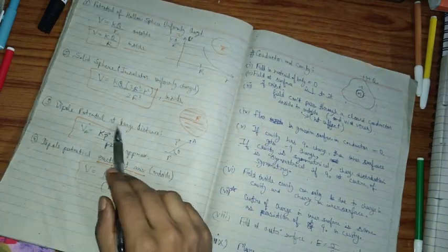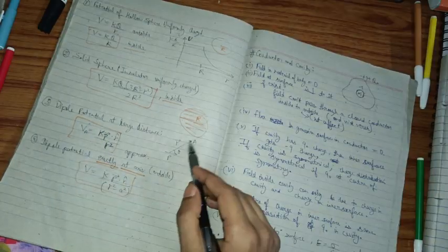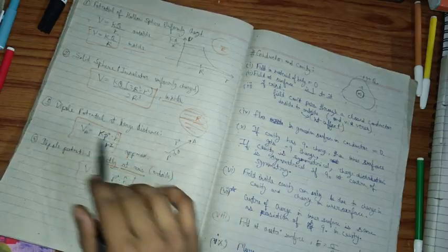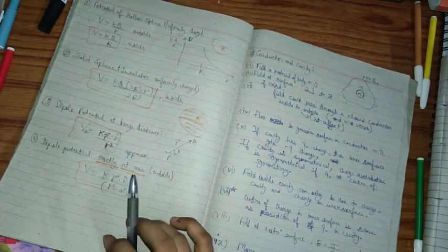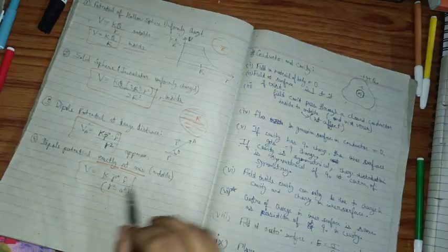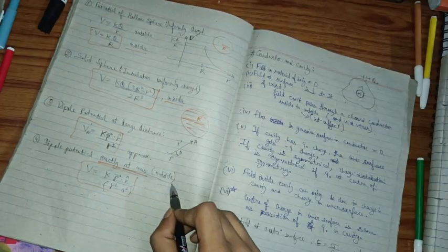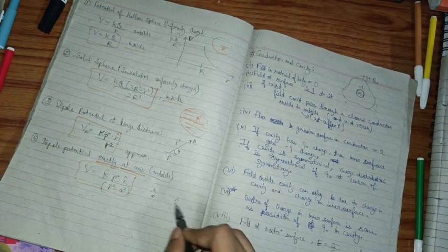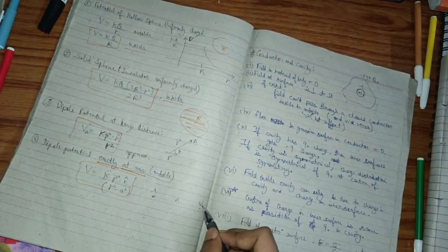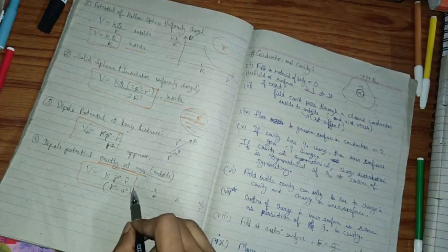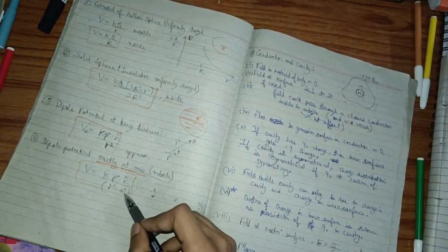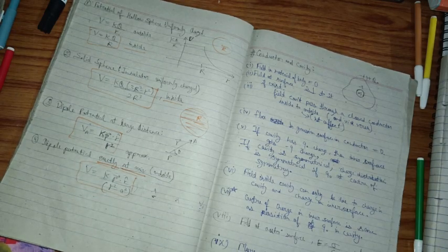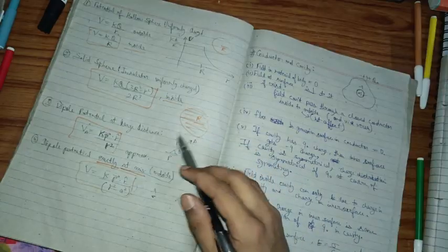And the potential due to a small dipole at a large distance would be given by k p dot r cap divided by r square. This is an approximate formula. If you want to find the exact potential, I have the formula for the potential on the axis outside: for a dipole with minus q and plus q, at any point P outside on this axis, I can find the potential by this equation, which is an exact formula, kp by r square minus a square. While k p dot r cap by r square is an approximate formula for the potential at any point in space.